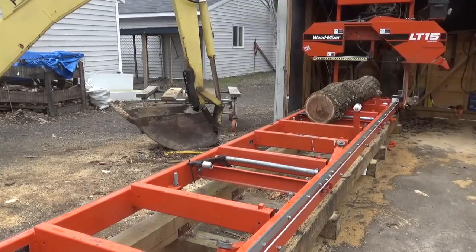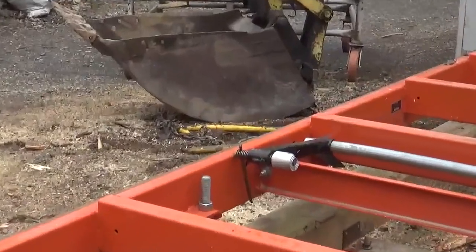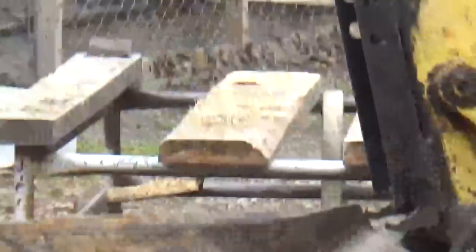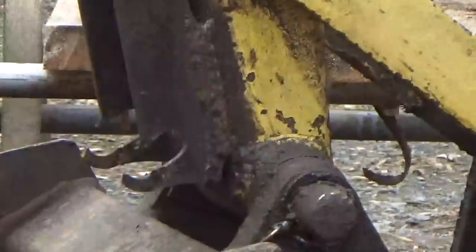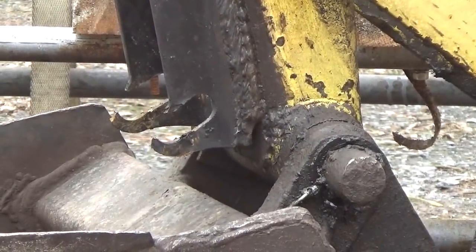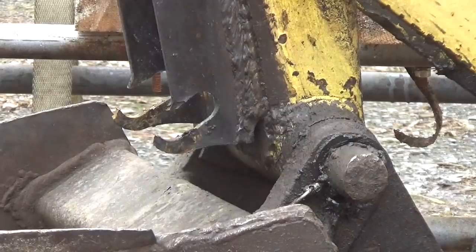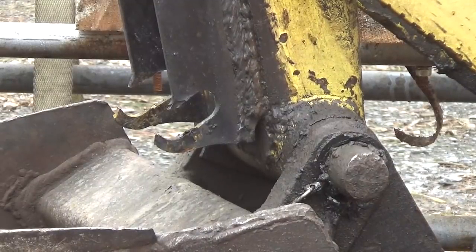Guys, I don't know if you can see this. Let me see if I can zoom in on this quick. If you notice, you can see that the thumb is no longer working. Apparently this thing is made out of Chinese steel, because I gotta tell you, I have never seen an implement tear out the holes where the pins go.